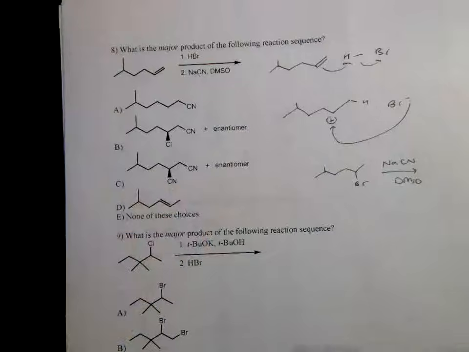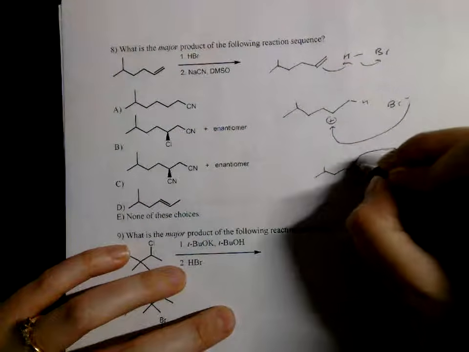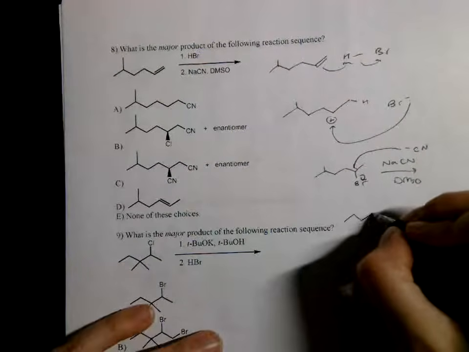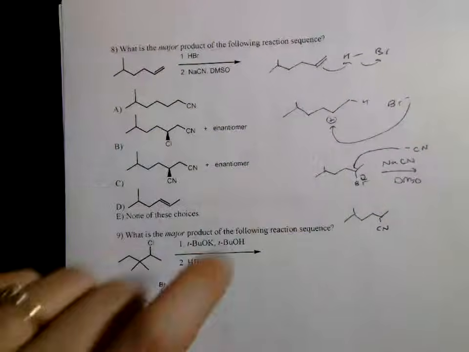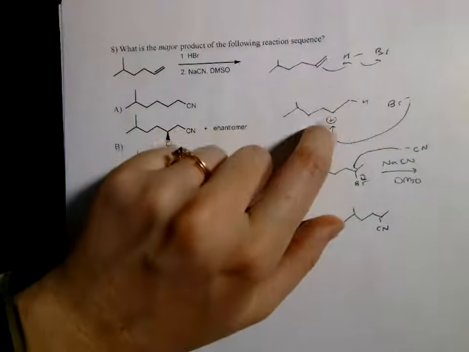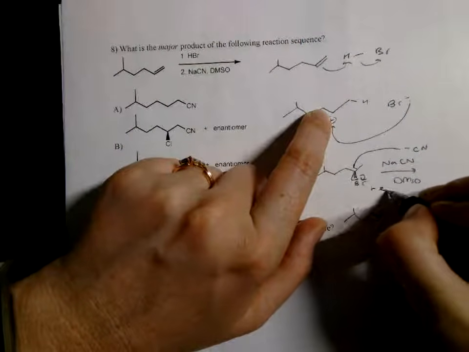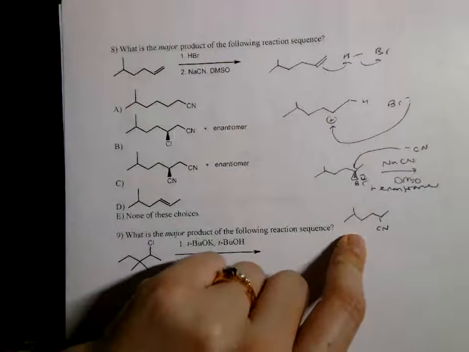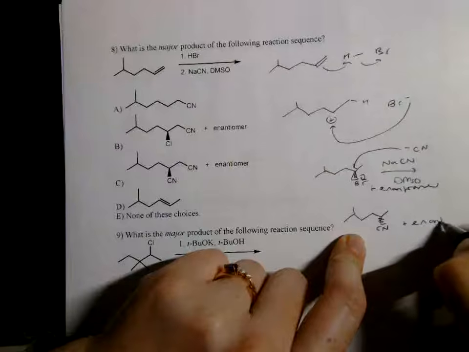In the absence of heat, I'm going to go for a substitution. So I think this CN minus is going to come in and attack and kick that bromine out and end up with CN here. Now in this step, because there's a carbocation, you have bromine as a wedge and a dash. So when it gets replaced by a CN, that means a CN will be a dash and a wedge.